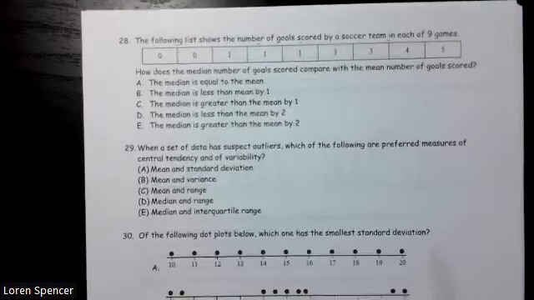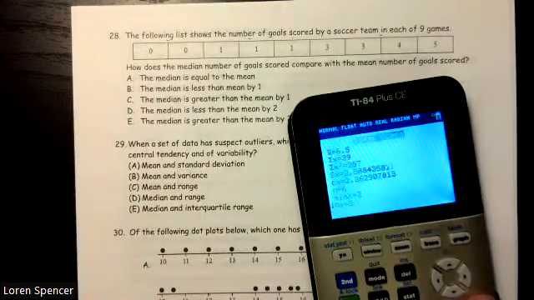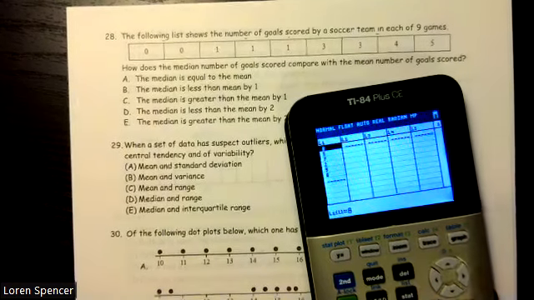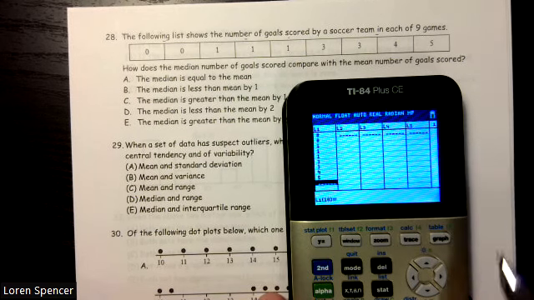All right. Number 28. The following list shows the number of goals scored by a soccer team in each of 9 games. How does the median number of goals compare with the mean number of goals? Well, let's look at this. I could go back to StatEdit, probably the safest and easiest thing to do. I'm going to clear that out. And I have 0 goals, 0 goals, 1 goal, 1 goal, 1 goal, 3 goals, 3 goals, 4 goals, 5 goals. All right, so I've entered the data.